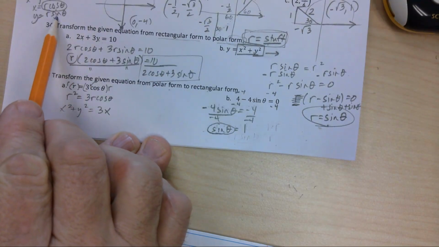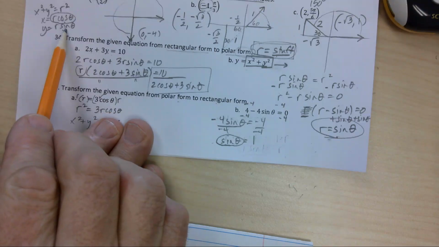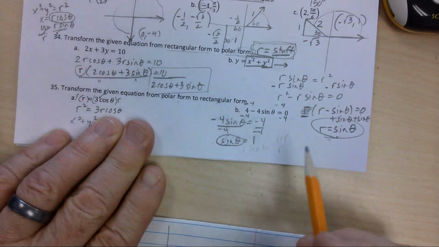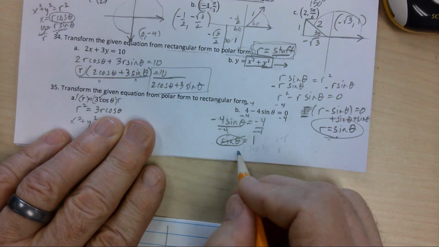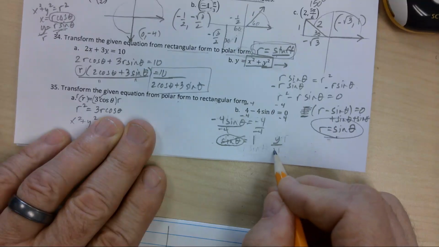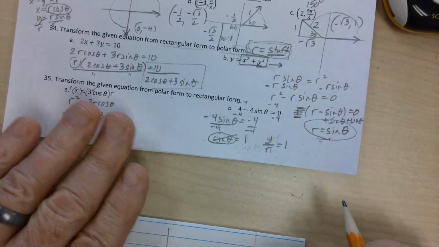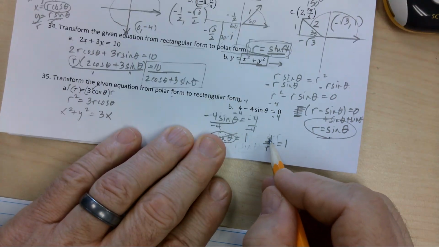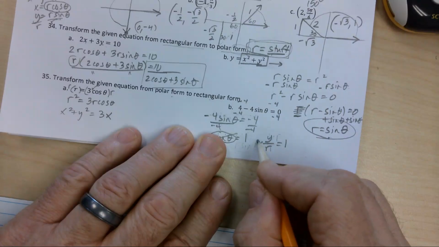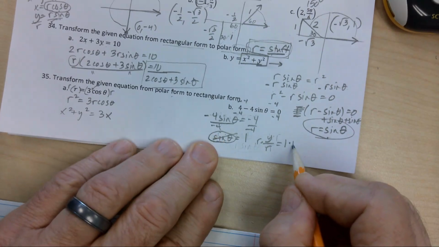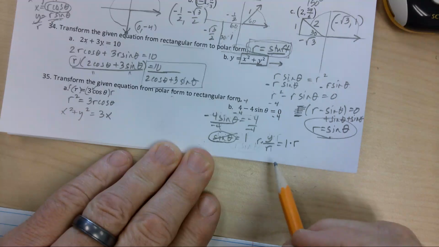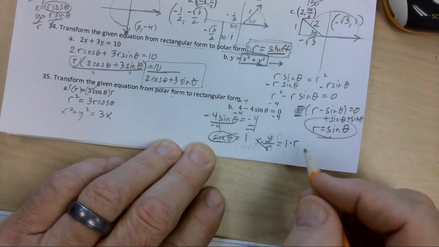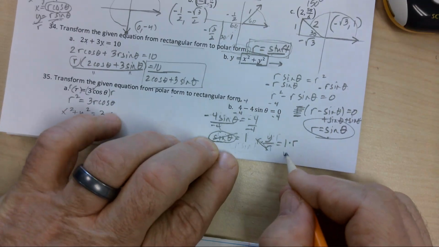If we go up here and look at it, we divide both sides by r. We can get sine theta replaced with y over r equals 1. Now, why would that help? Well, this gets very creative, but if we solve for y, we multiply by r. So I guess I was heading in a good direction. I'll show that to you if you want, but these cancel. I get y equals r.